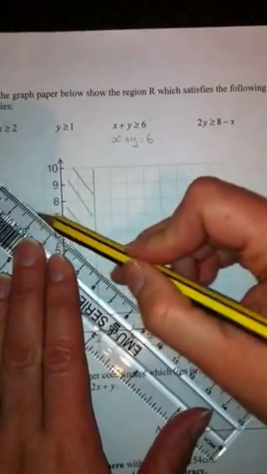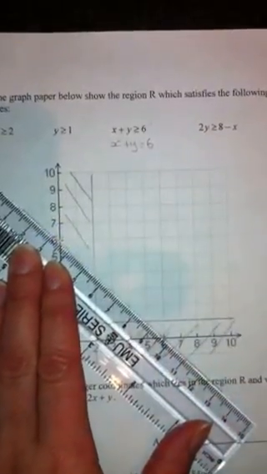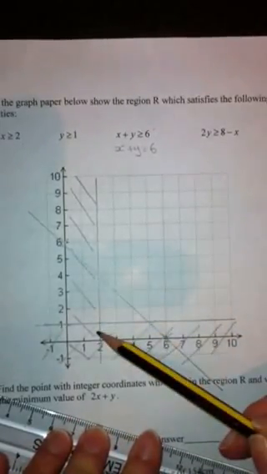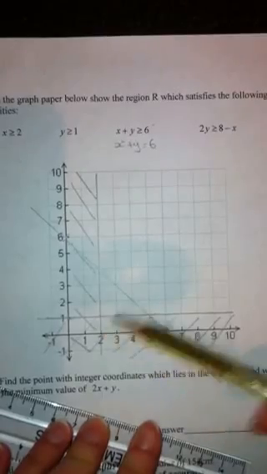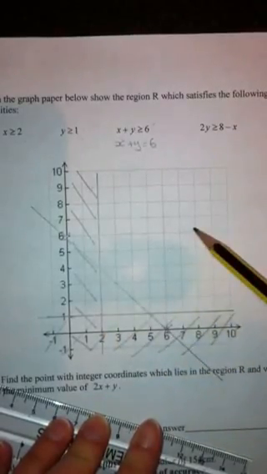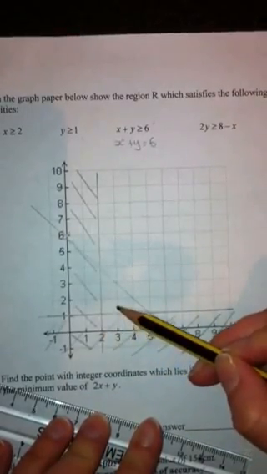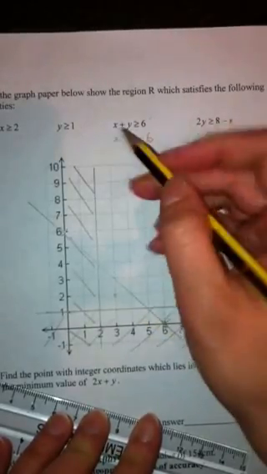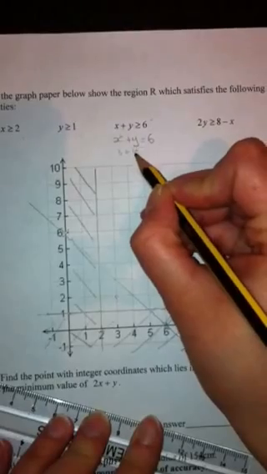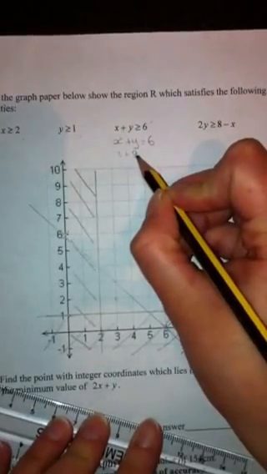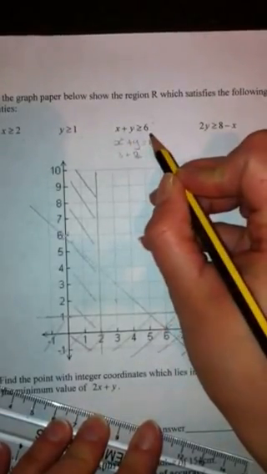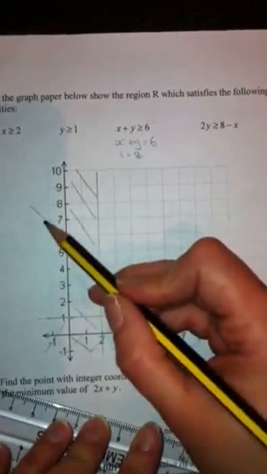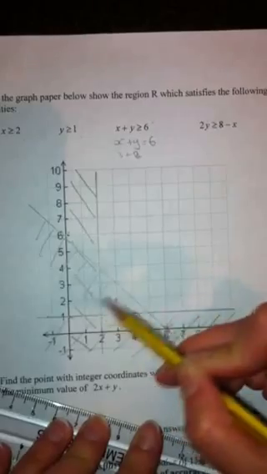So when x equals 6, then y is 0, and we can draw a line through those 2 points that we've just plotted. Now we need to decide whether we're interested in everything above this line or below this line. So we need to test a point, and we can test a point either side of the line. If I choose this point here, where x has the coordinate 3 and y has the coordinate 2, well, 3 plus 2 is 5, and 5 is not greater than or equal to 6. So I know everywhere on this side of the line is part of the region which I don't want, so we can shade it out.